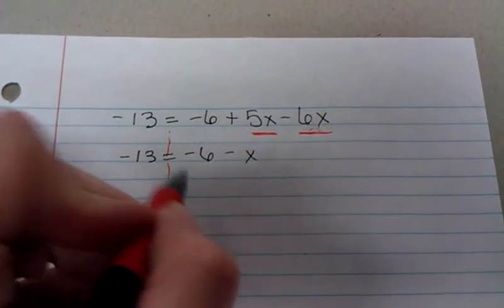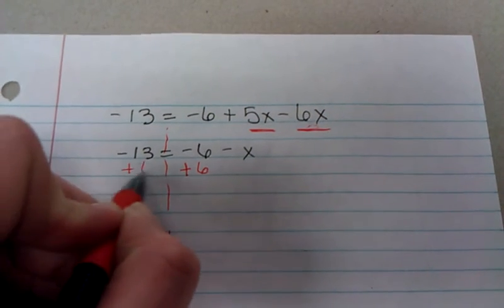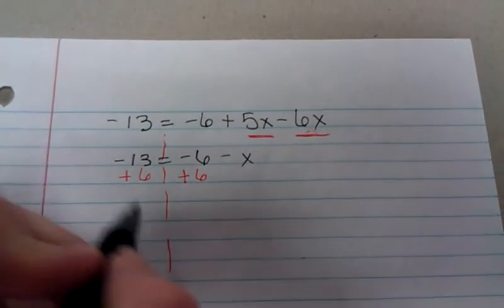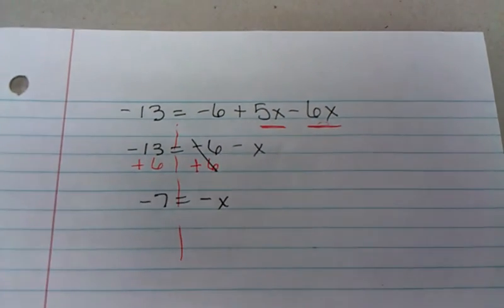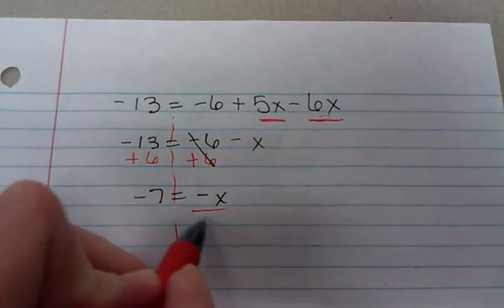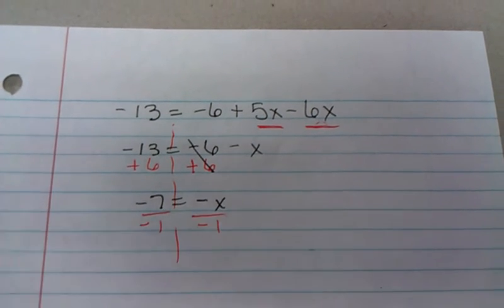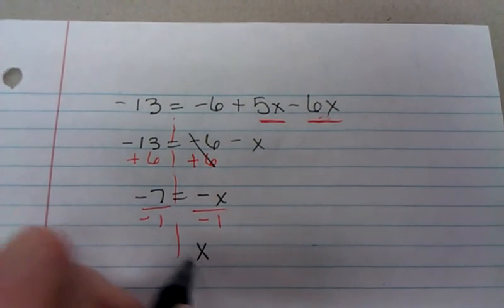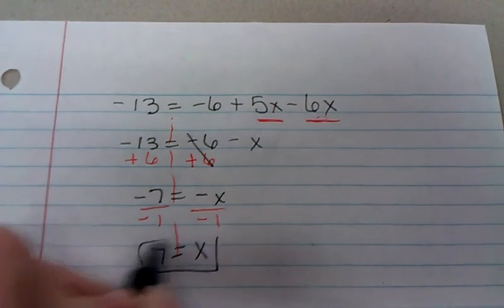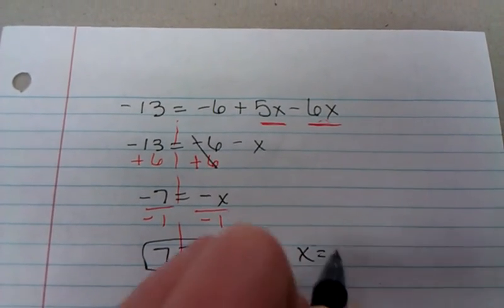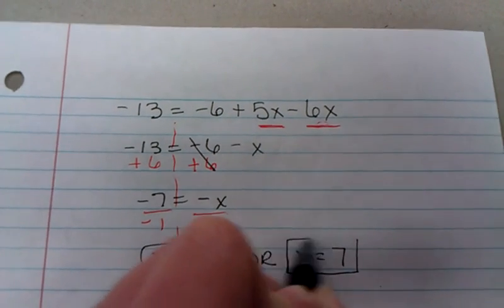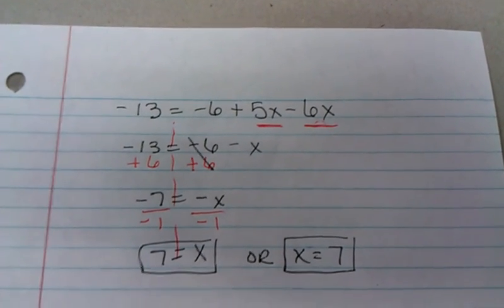I will then add 6 to each side to get x by itself. I get negative 7 equals negative x. All I need to do is divide by negative 1. X equals 7, or, well, I had it as 7 equals x, or x equals 7. Either way is correct.